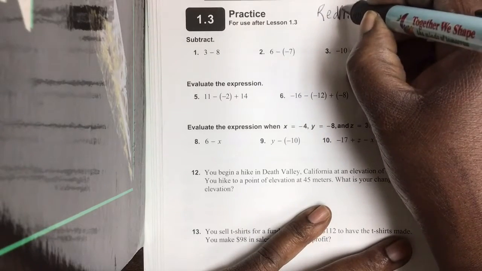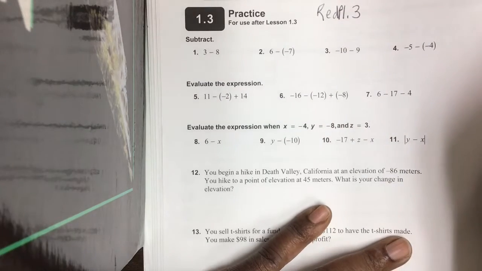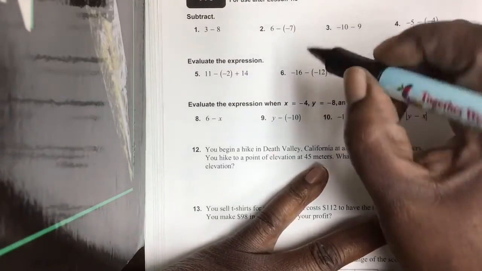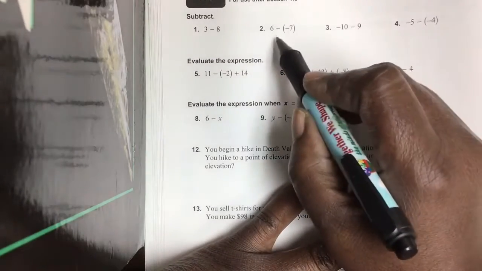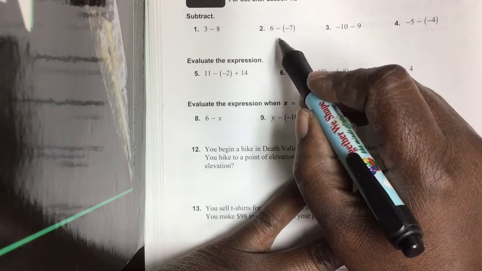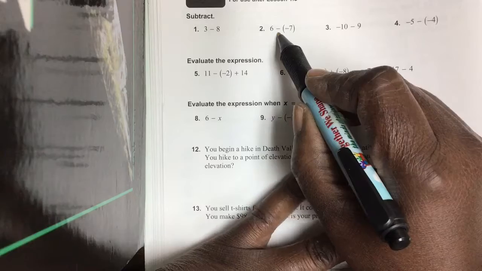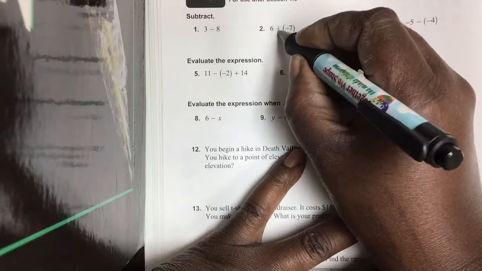1.3, P 1.3. Okay, let's take a look at our even numbers. Here, our rule is that we do not subtract integers. So we change the subtraction sign to a plus.